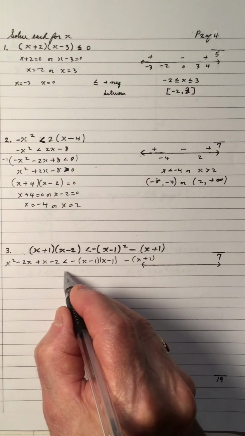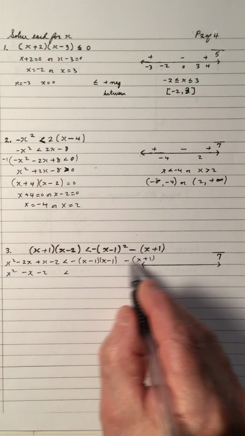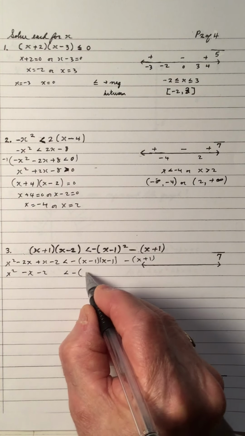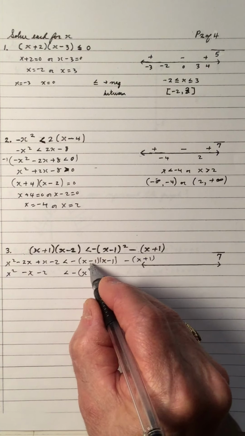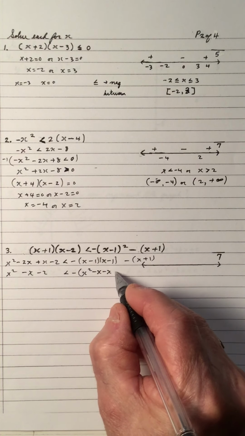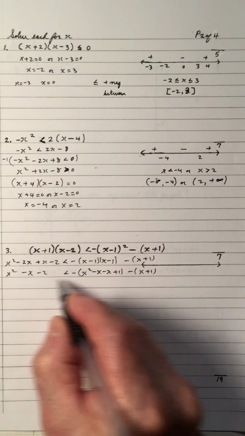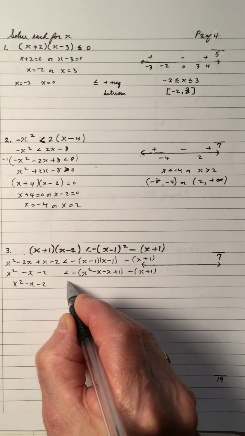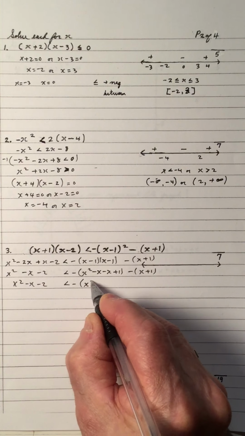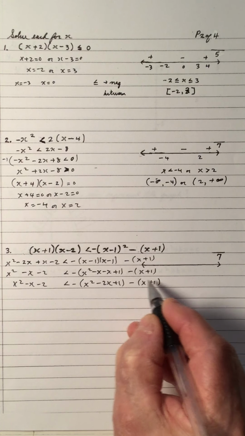Expand that out, and on this side I just simplify, so I have to work on the product here first. I'm squaring it, so x times x is x squared, x times negative 1 is negative x, negative 1 times x is negative x, and negative 1 times negative 1 is plus 1. I leave this alone for a second. And now I'm doing the negative of that, so negative 1 times, I better simplify this first to make it easier. We simplify the inside of the bracket.